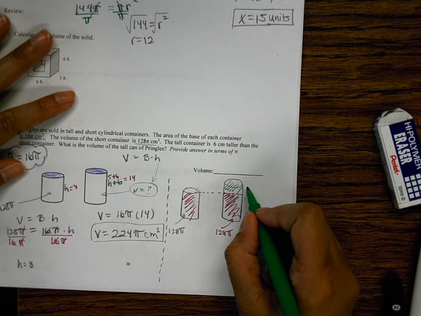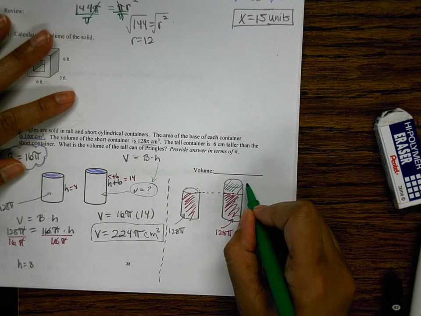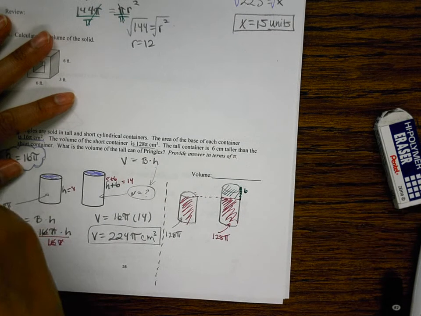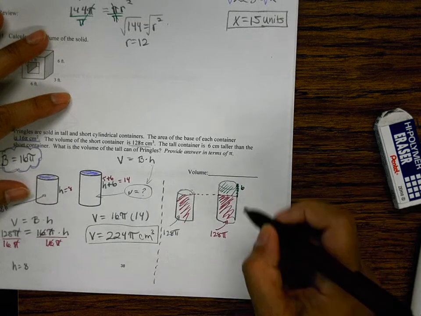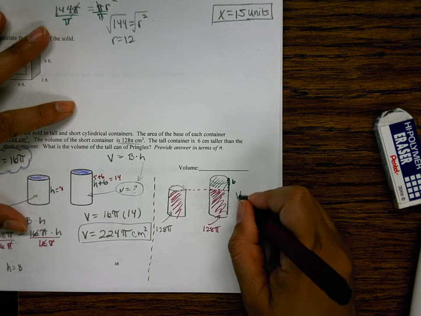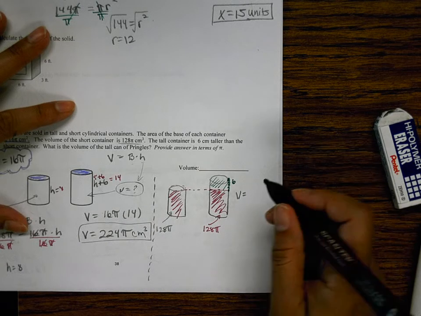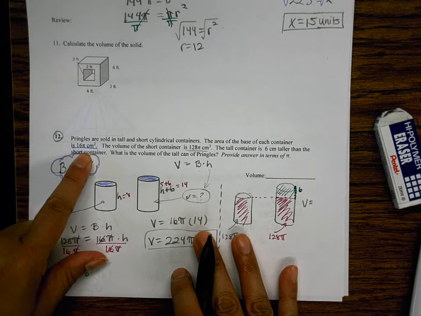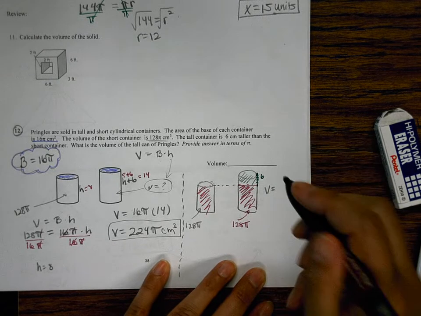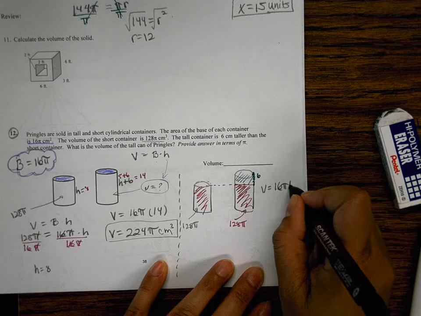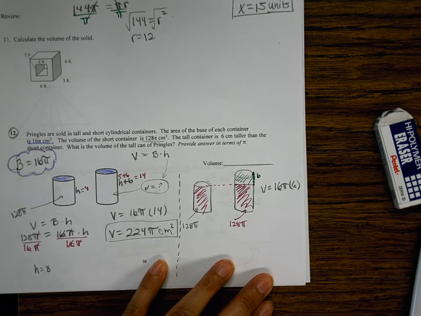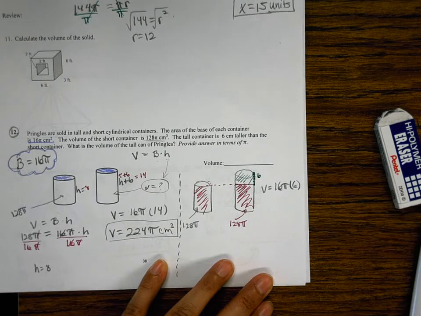So this here is 6 centimeters taller, so this little height here is 6. So I'm going to find the volume of that little green piece, add it to the purple piece, and I'm done. Volume equals area of the base. It's still the same base. It's still the 16 pi. Just because I cut the top half doesn't mean the base changed. It's still 16 pi times this little height here, which is 6. And you do 16 times 6 gives you 96.